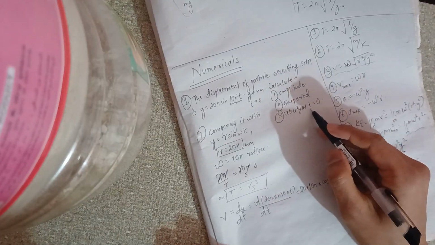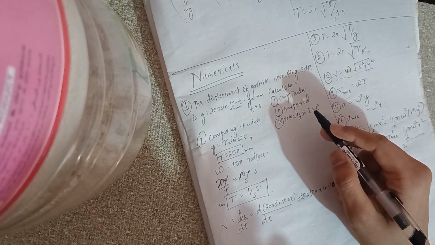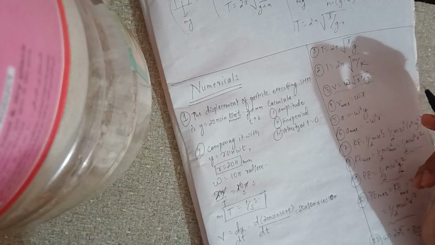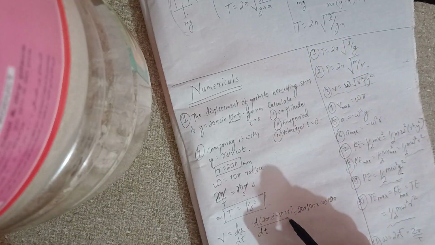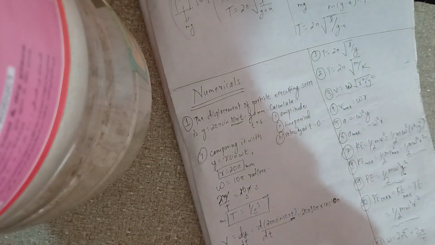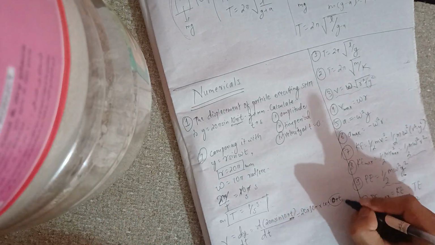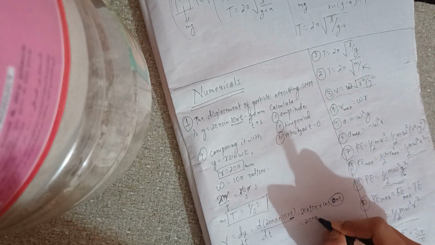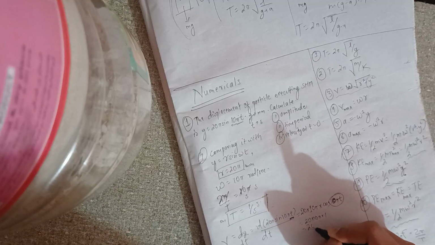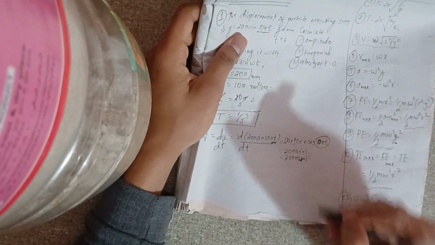T is given as 0, so when t is 0, this becomes 1, so 20 into 10 pi into 1, that is 200 pi millimeter per second. This is the answer for the question.